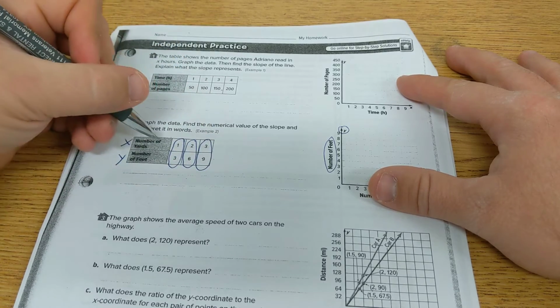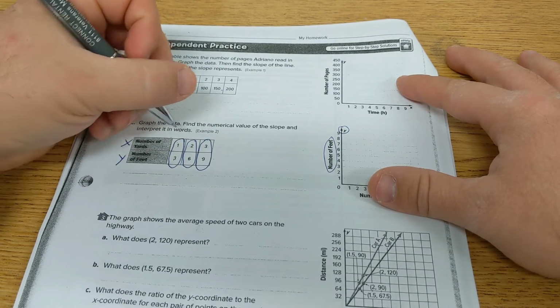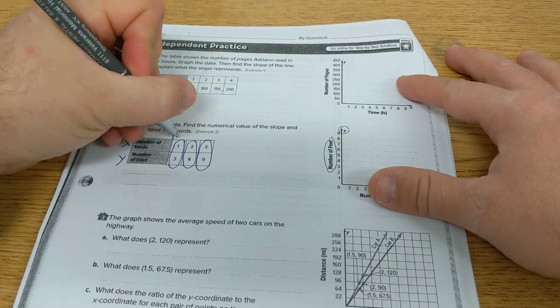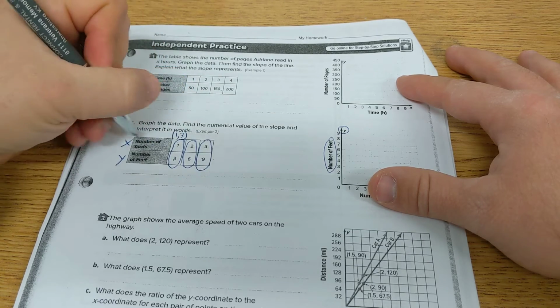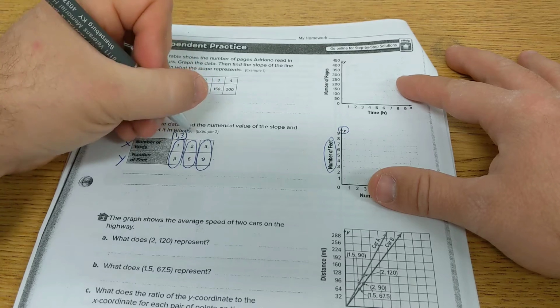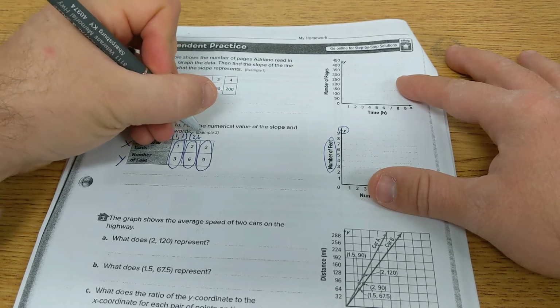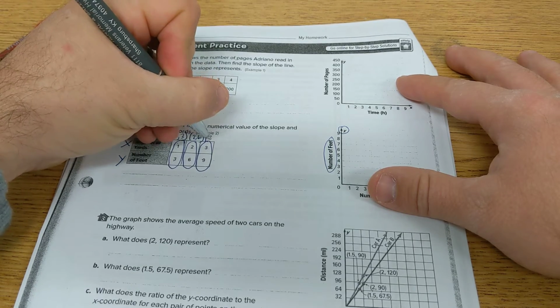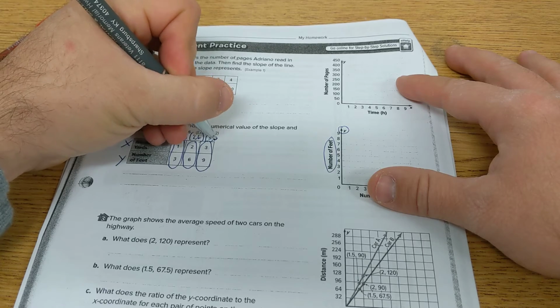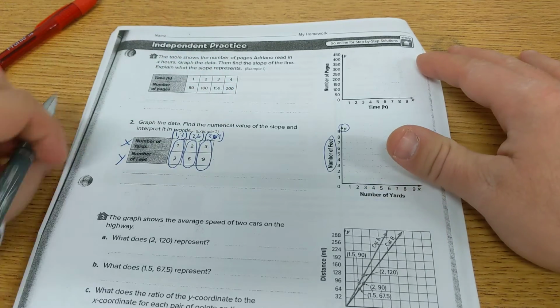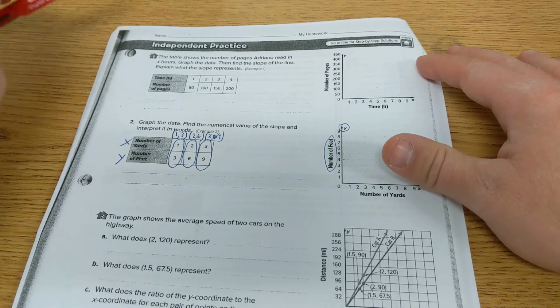So your ordered pair for the first one is 1, 3. I'll write it up here above, 1, 3, because we go x first and then the y. This one is 2, 6, and this one is 3 and 9.